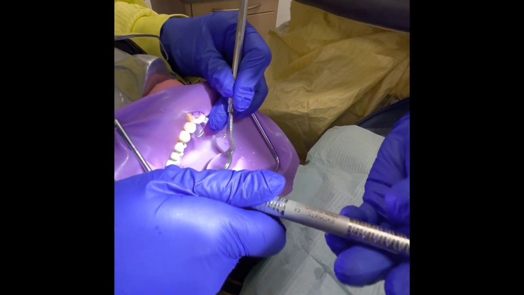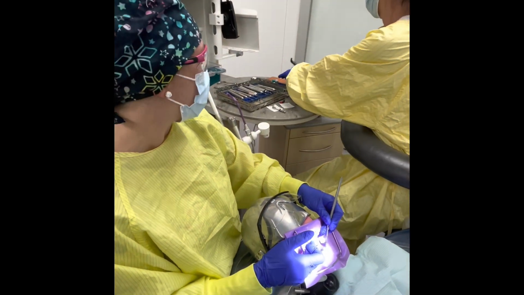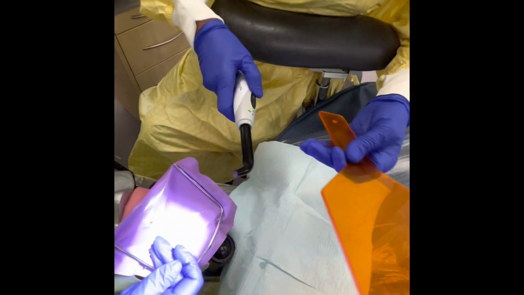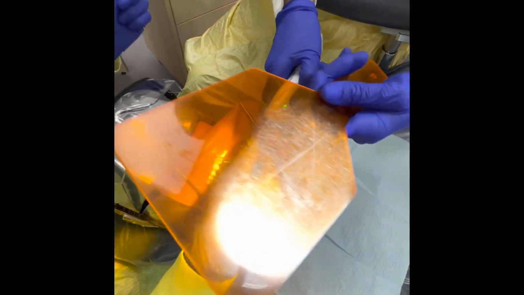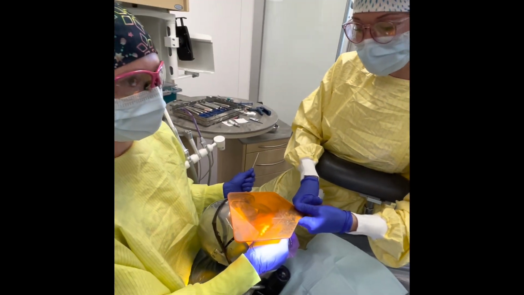Okay, thank you, Stacy, and we can cure that, please. The flowable composite is cured for 20 seconds. So I will have to make sure I change my setting to 20. Amanda's going to help me again. I'm going to protect both of us, and we will cure for 20 seconds.